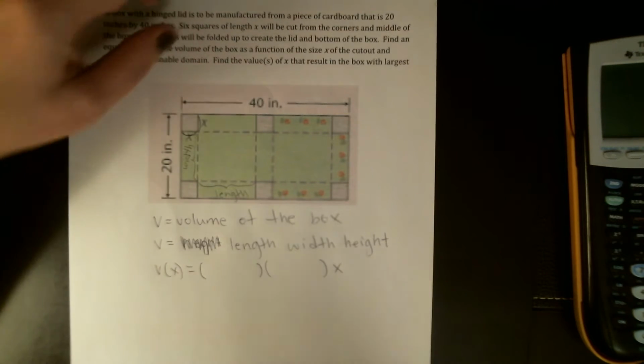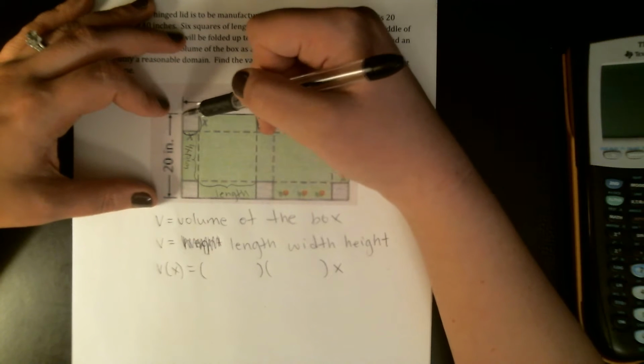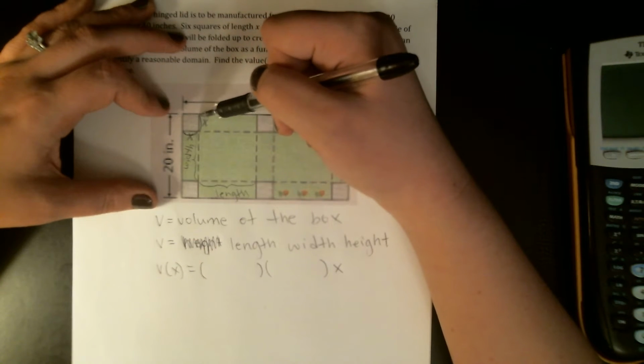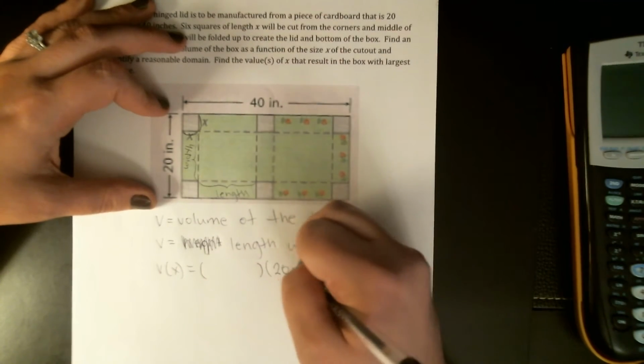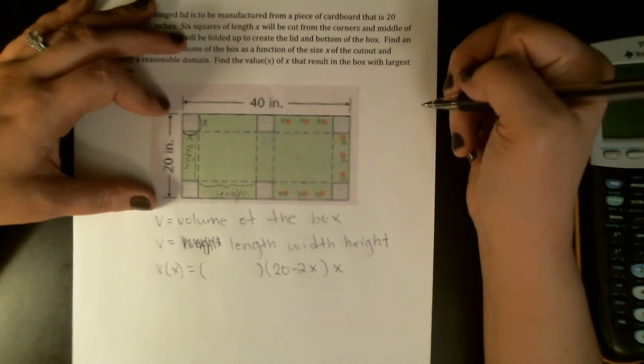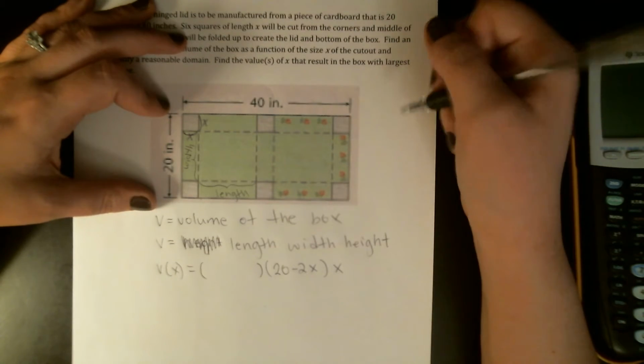Okay, I think I'm going to go for the width first because that's similar to something we've had to do before. If the width of the cardboard is 20 inches and we cut out x inches from each side, the width of the box will be 20 minus the 2x that we cut out. What's a little trickier is the length.